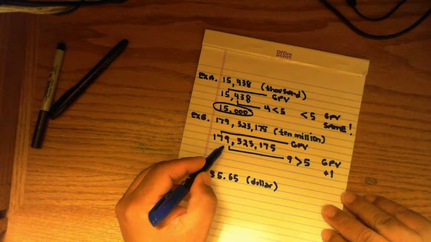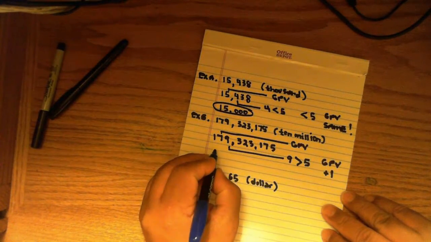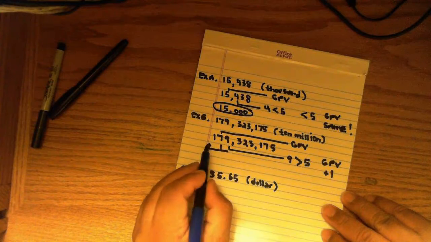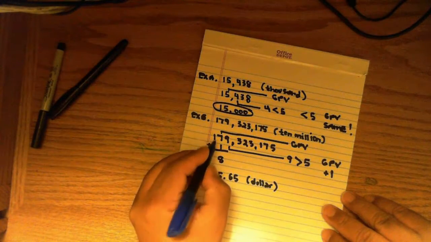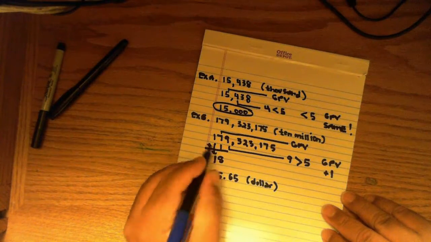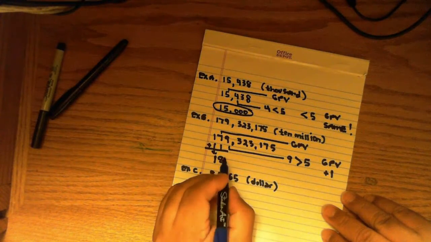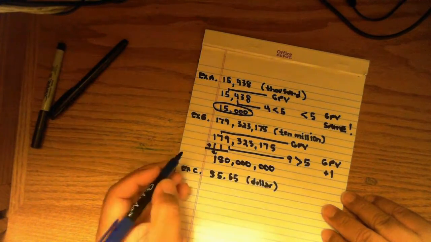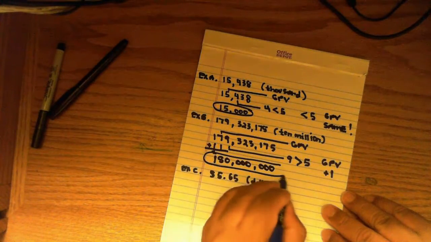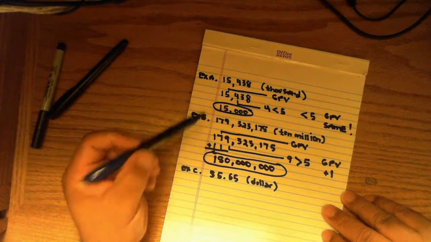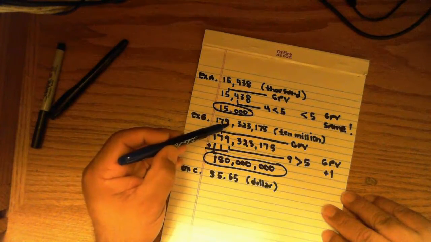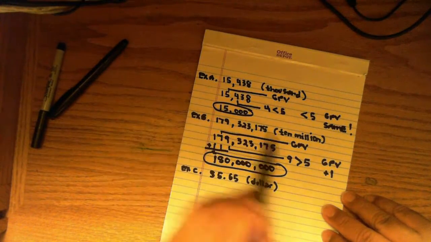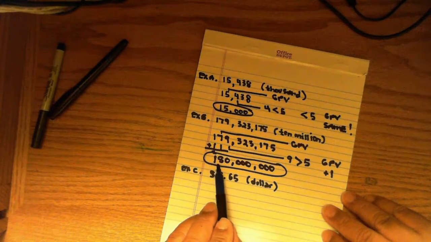So let's go ahead and do that here. If we just do this, we see that 7 plus 1 is 8. We have to bring down this digit, and everything else turns to zeros. And this is our solution. This is our answer. So when we take 179,323,175 and we round that to the nearest 10 million, the answer is 180 million.